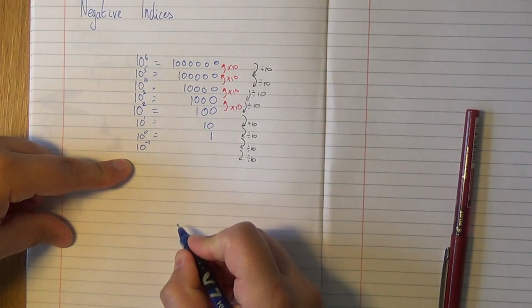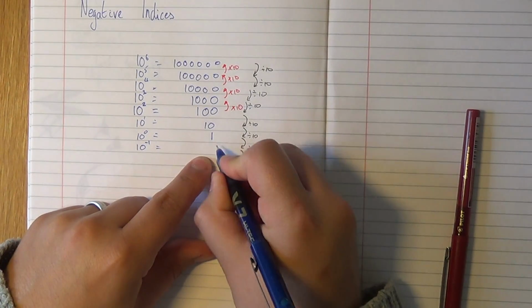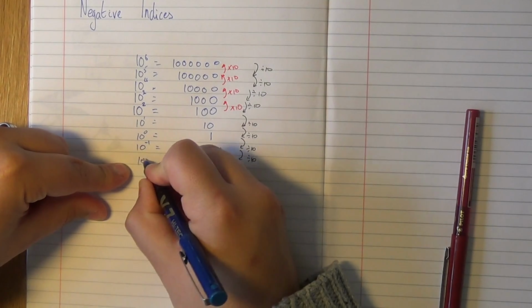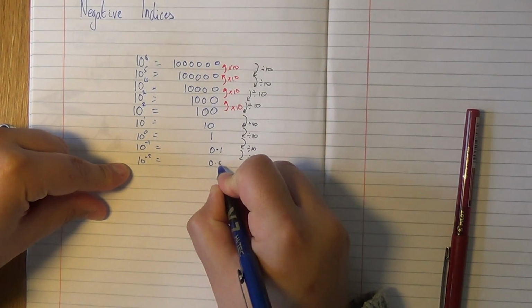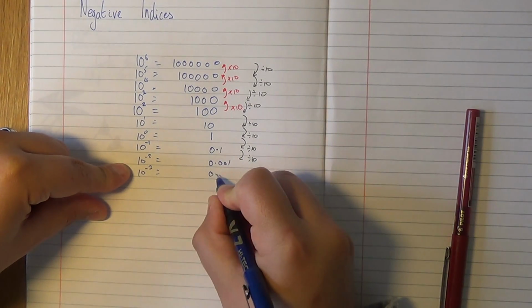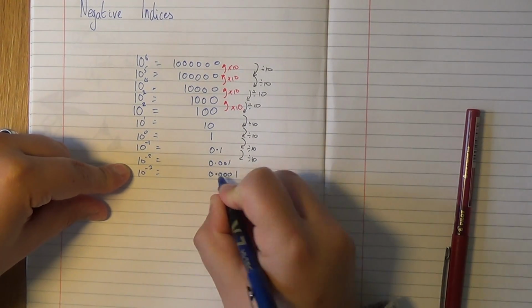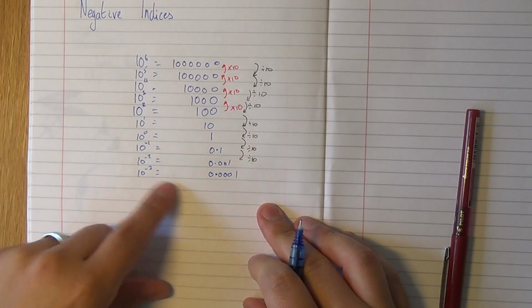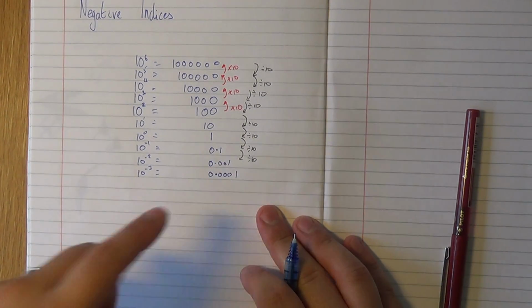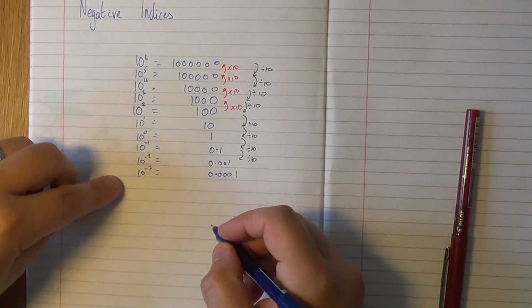10 to the negative 1 then, we divide that by 10 again, we get 0.1. And if we divide by 10 again, we get 0.01, and we can keep doing that as far as we can be bothered or as we need to. So these get smaller. Raising things to negative powers makes them smaller. Now we can actually do this directly without the pattern by writing these in another way.